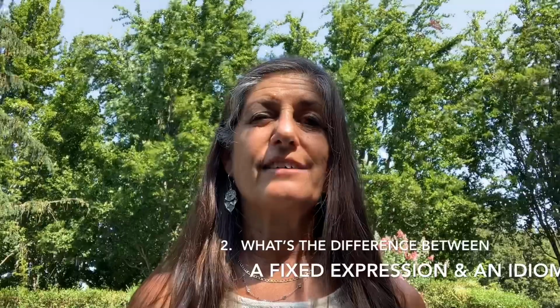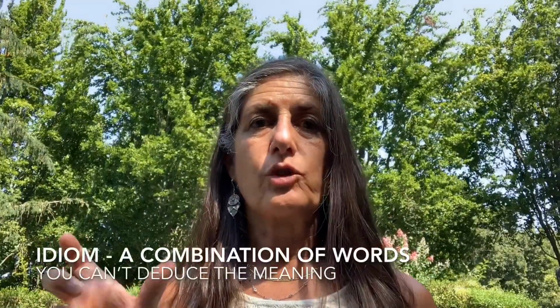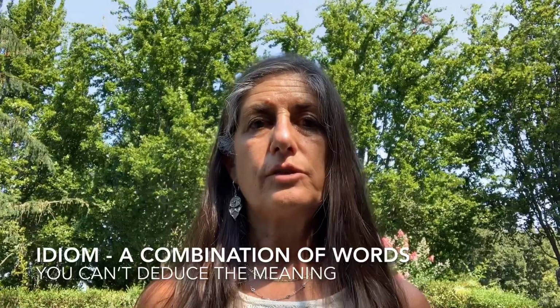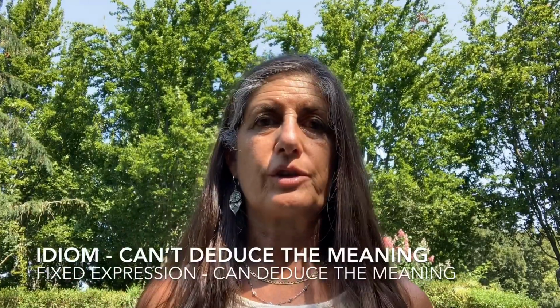What's the difference between a fixed expression and an idiom? So an idiom is also a combination of words, but you can't deduce the meaning of an idiom from the individual words put together, whilst you can in a fixed expression.